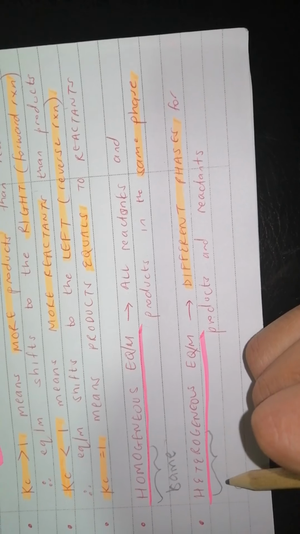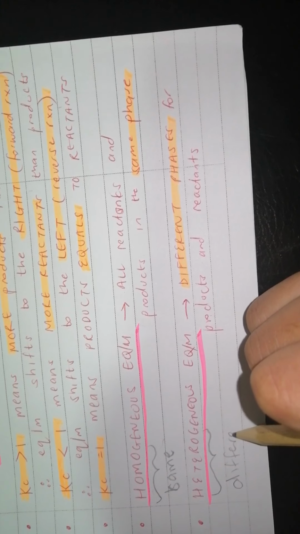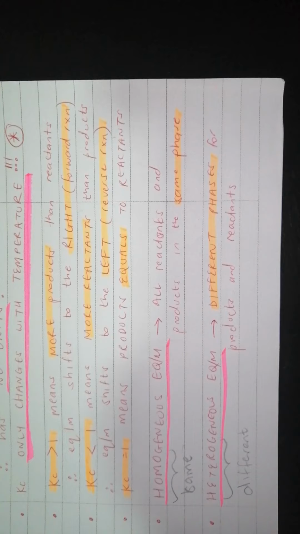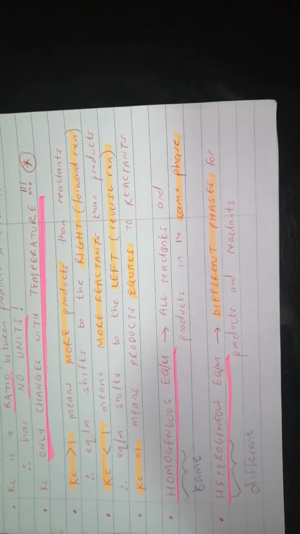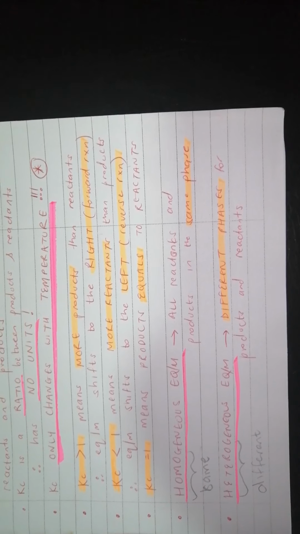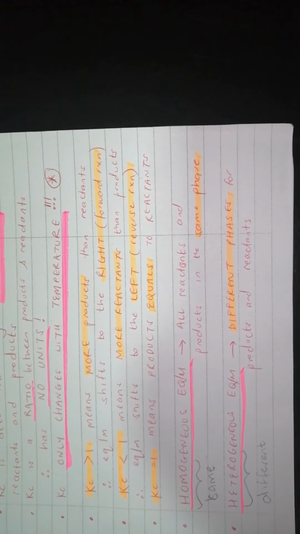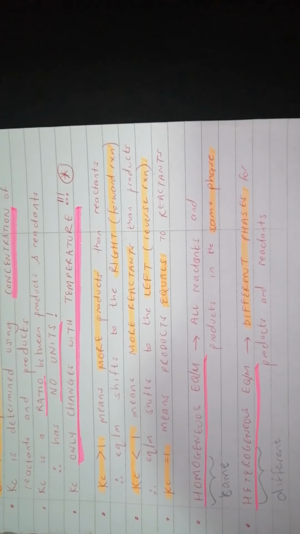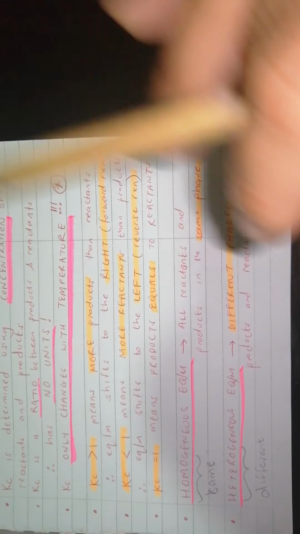And hetero means things are different. So every time you put hetero in front of a word, it means you're dealing with two different things. So homogeneous equilibrium is reactions where all of the reactants and the products are in the same phase. Right, they're all in the same phase.